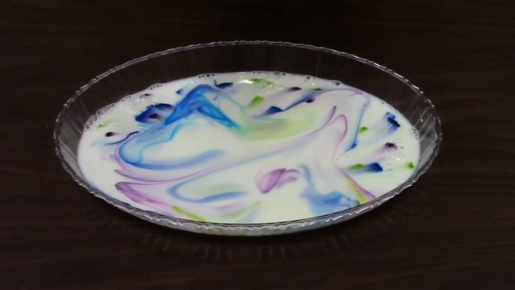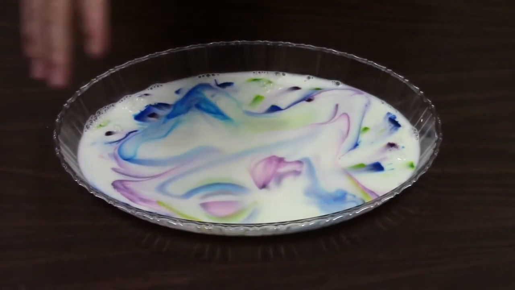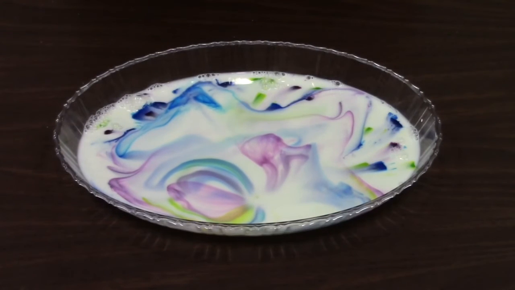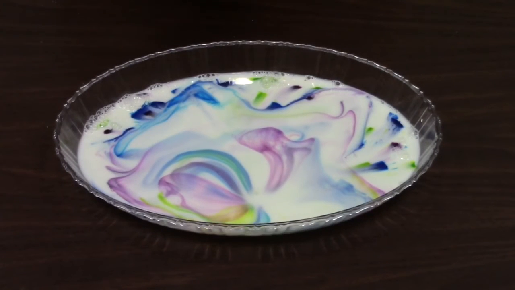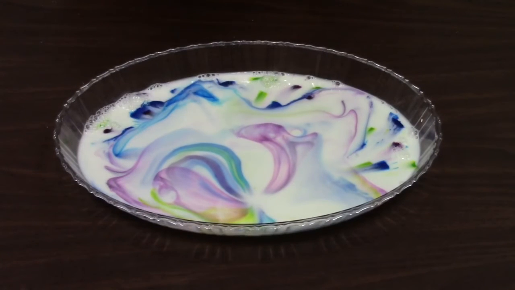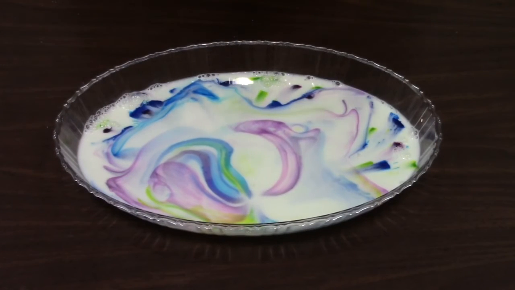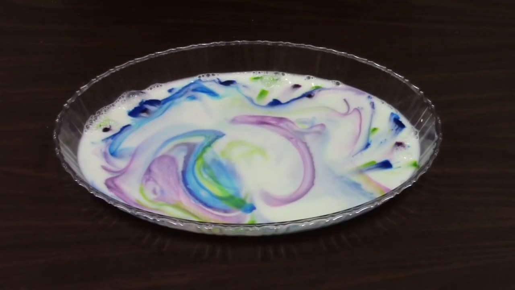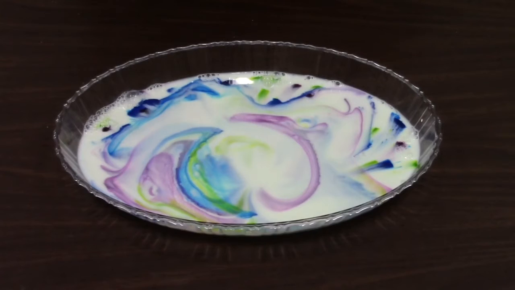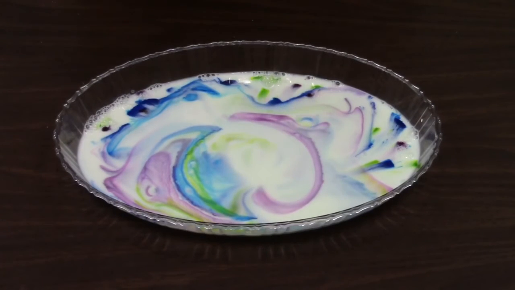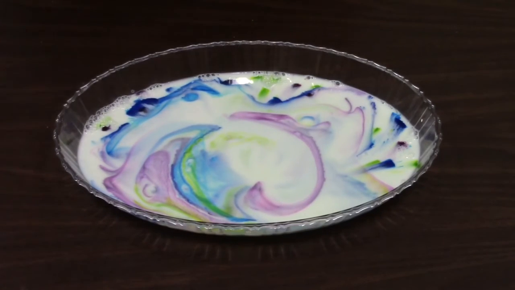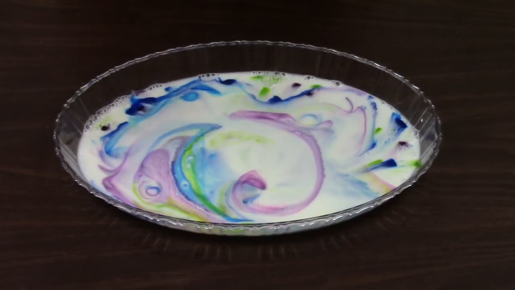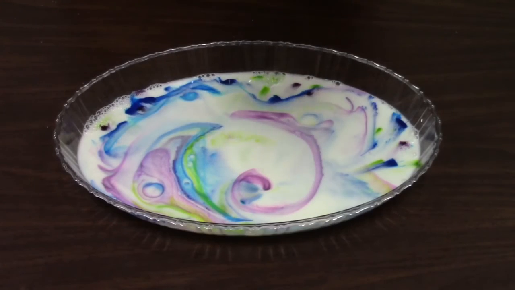Now you can see how the soap is traveling throughout the milk, right? It's actually moving, and that is those molecules seeking out the fat molecules and the proteins so that it can capture them within the micelles. And it's actually going to keep going and mixing until all of the soap molecules have formed into micelles. We can put a little bit more in here and see what happens.